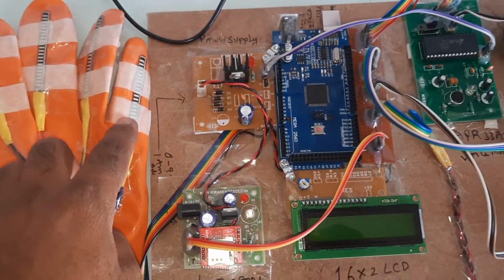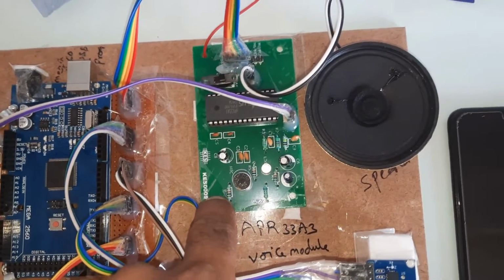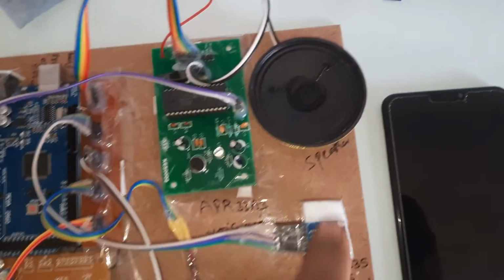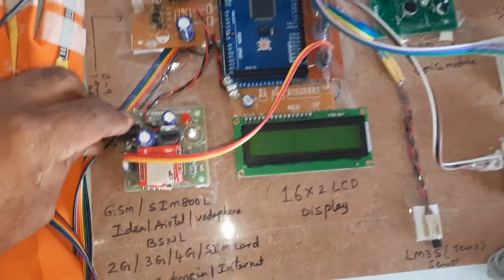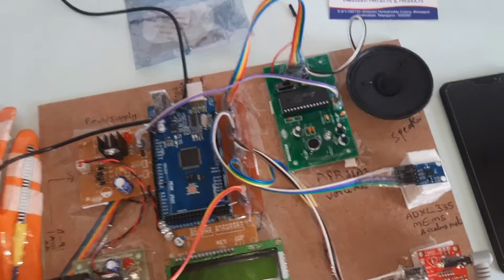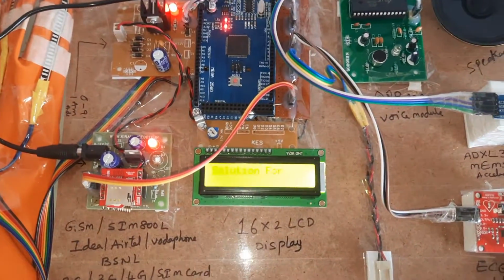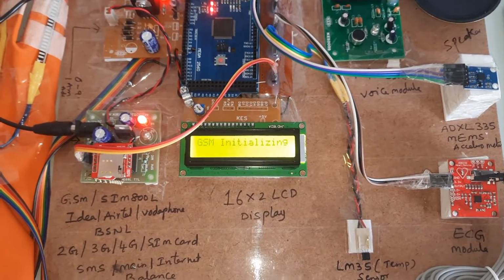And here we are using the APR 33A3 voice recording and playback IC, and a speaker. So now I am going to give the power supply here, a 9 volts 1 ampere adapter. Solution for paralysis patient communication.